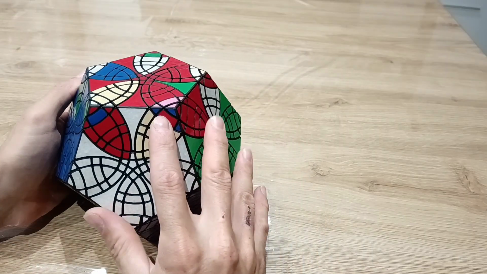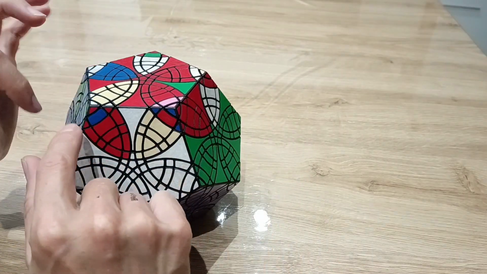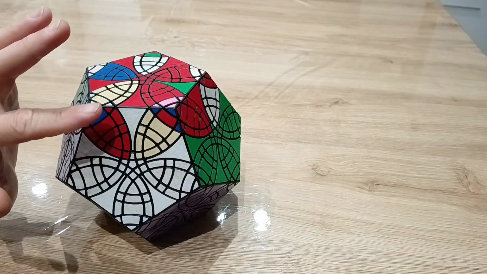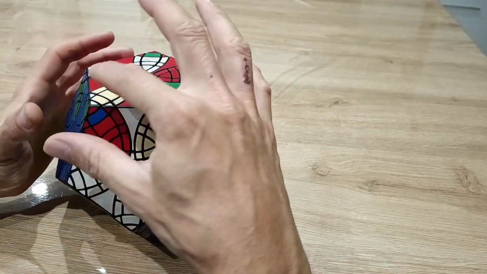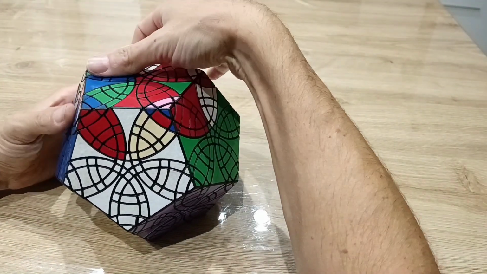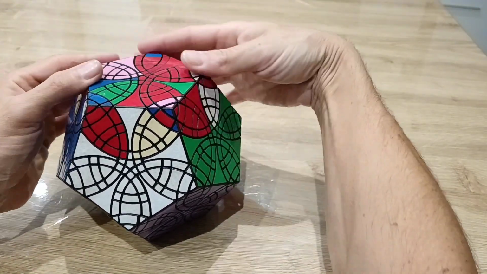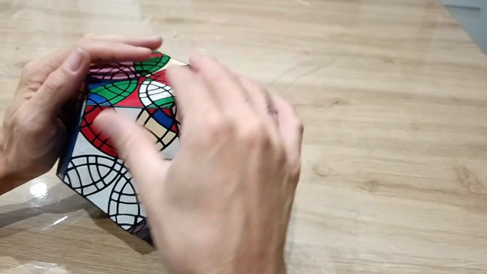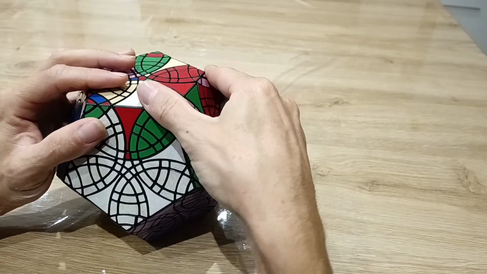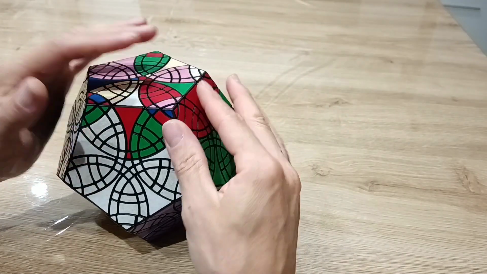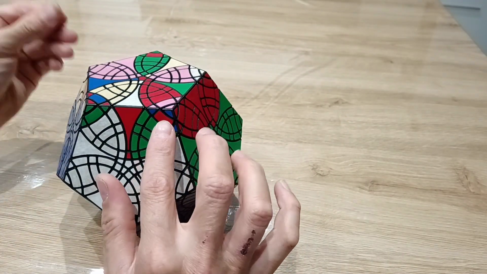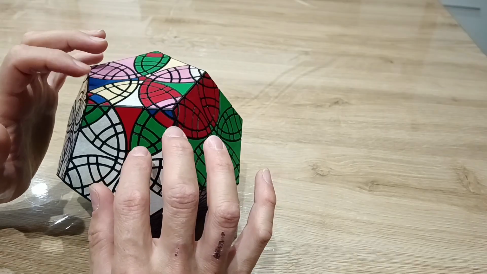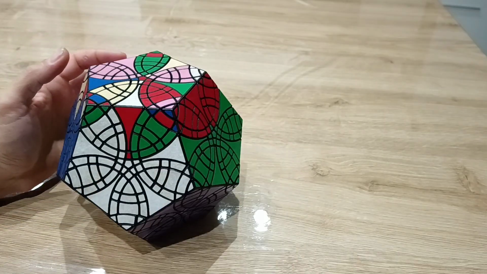So here I see a red, and here I need to rotate this part with a counterclockwise rotation, so you have to do a clockwise rotation to put it there correctly. I have to save this part that I have to remember to turn back. Okay, so this part will be here, this will be here.